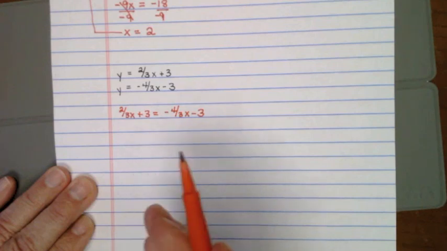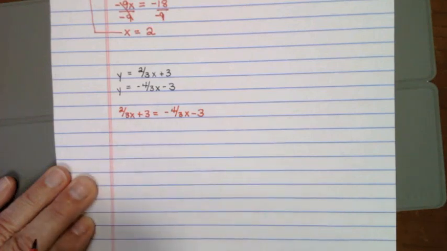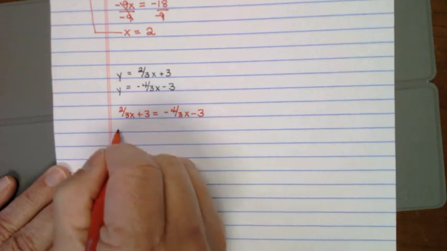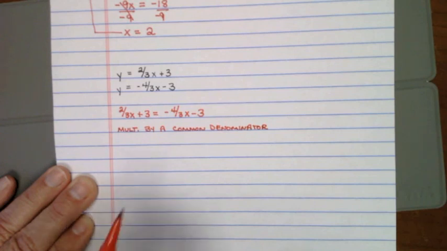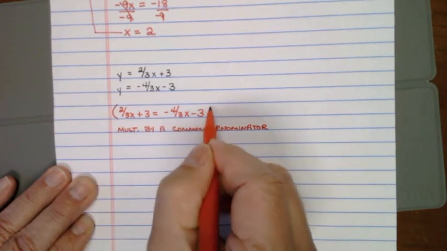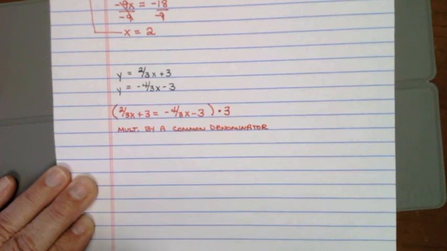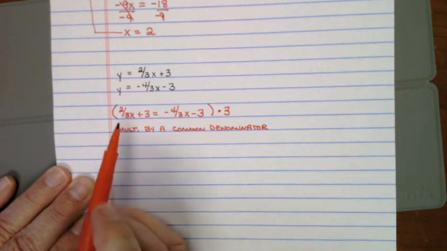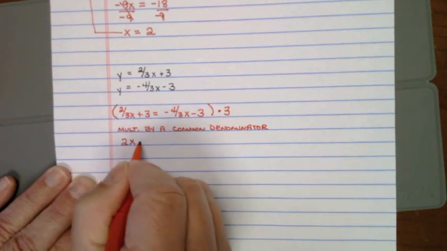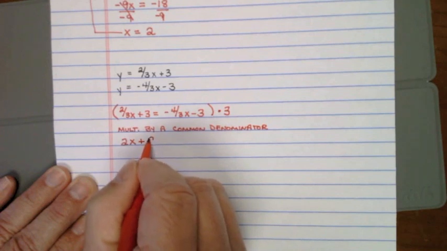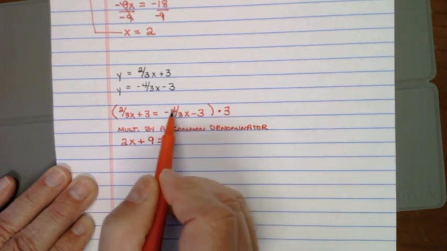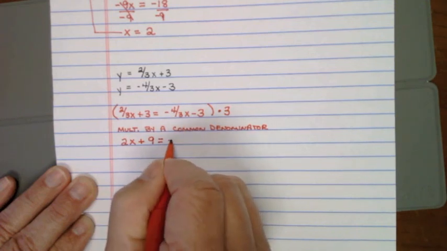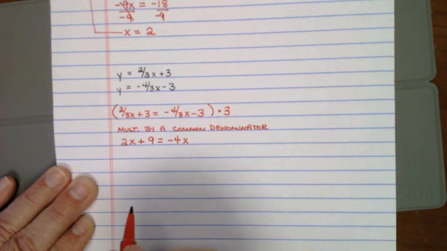Now what makes this one different than the other ones? There are fractions in this one. So to get rid of fractions in an equation, you need to multiply by a common denominator. What's the only number that's a denominator up here? 3. That means I'm going to multiply this entire equation, everything in the equation, by 3, and it will eliminate these fractions. 3 times 2 is 6, divided by 3, 2x, plus 3 times 3 is 9, is equal to 3 times negative 4, negative 12, divided by 3, negative 4, and make sure I put that x with it.